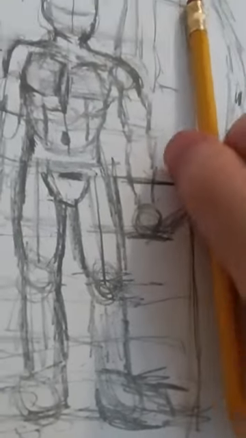Now this distance here, does that look right? I think that looks right. This is a halfway. Right there. Wait. That's hard. Oh, the pencil works. Okay.